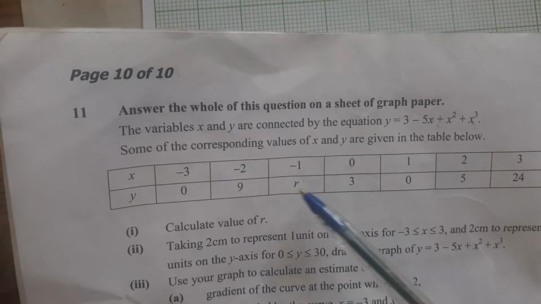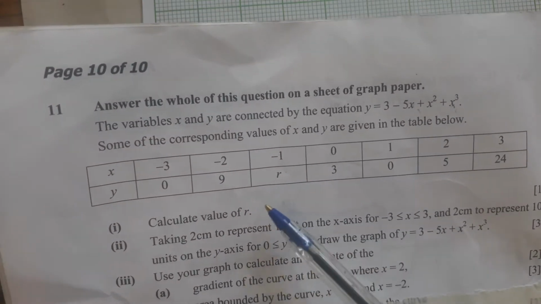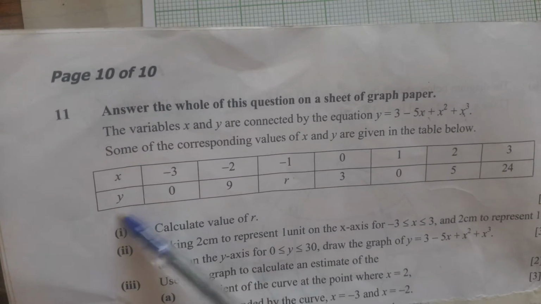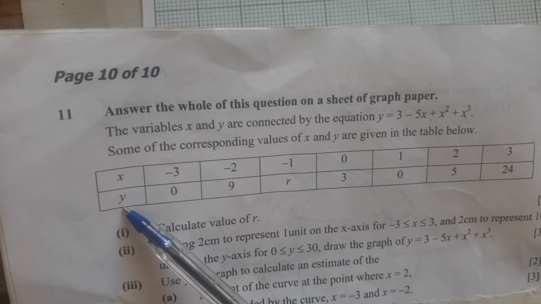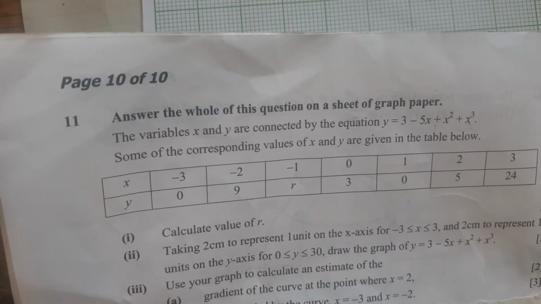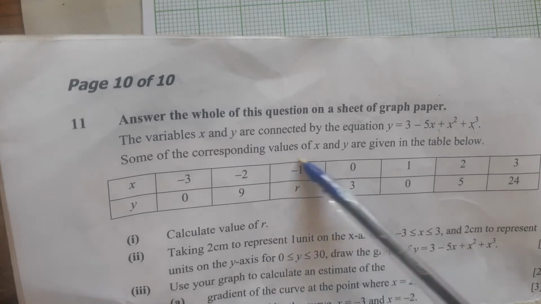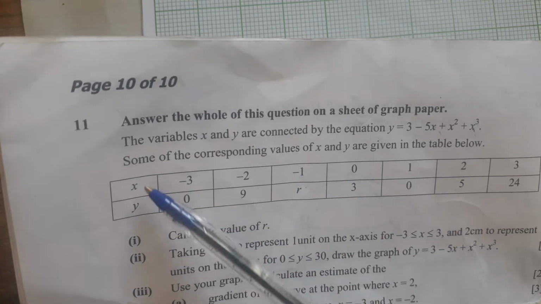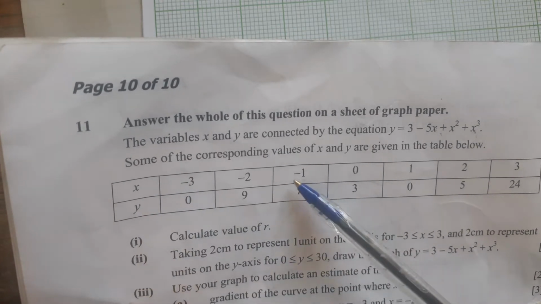Find the value of what? R. Have you seen where r is? R is here on the table. So look at this side. We have the x coordinate and the y coordinate. So they are asking us, what is the y coordinate when the x coordinate is equal to negative 1? That's what they're asking us to do.